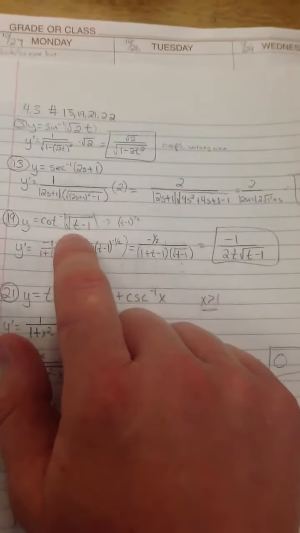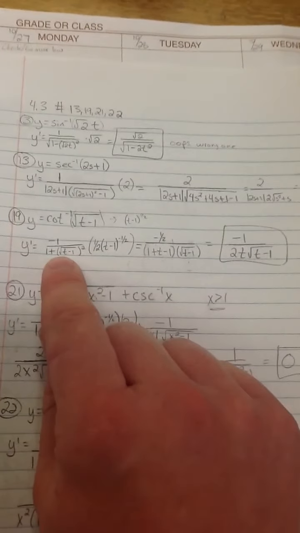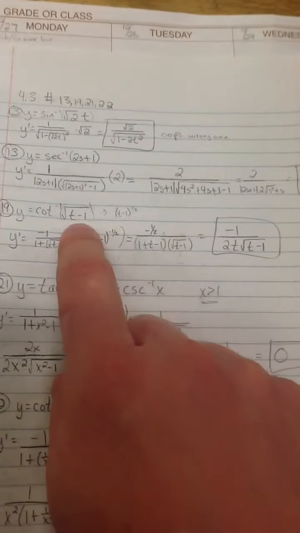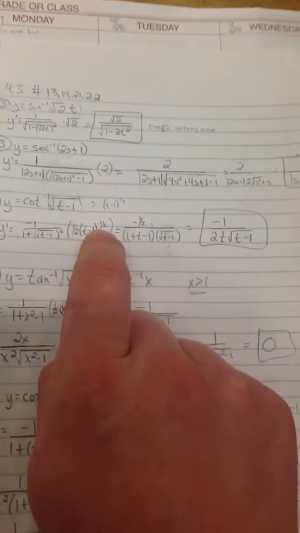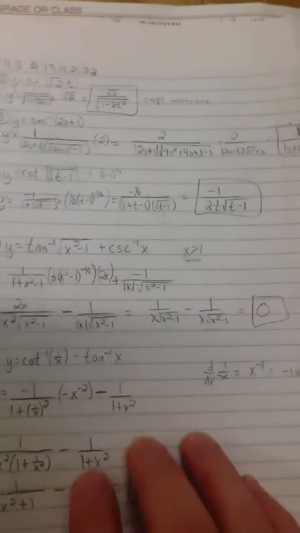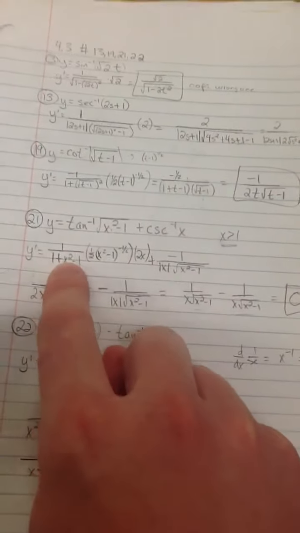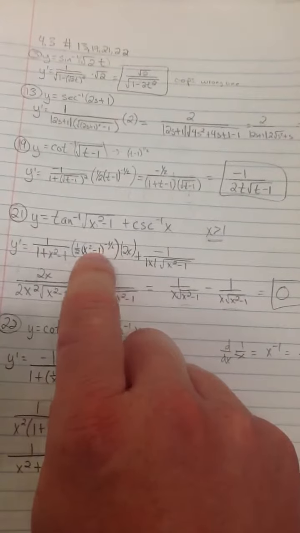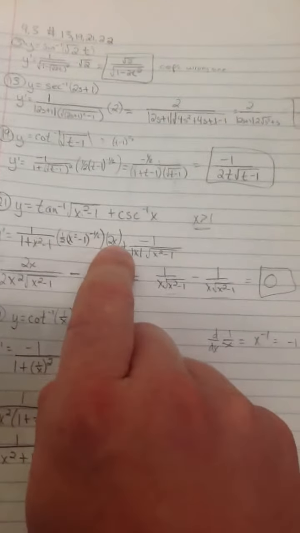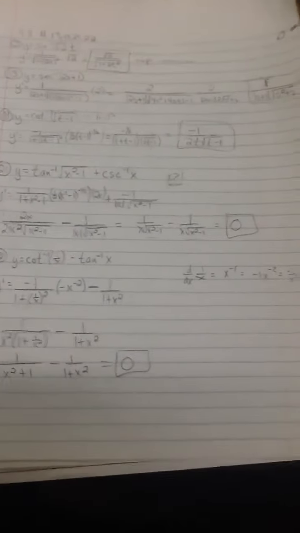Like on 19, same thing. You have to remember the derivative of the inverse cotangent is that thing times the derivative of the inside. So the derivative of t minus 1 to the 1/2 is 1/2. So you have to do chain rule. There's one like this one where you had to do chain rule twice, because you had to do the derivative of inverse tangent times the derivative of x squared minus 1 to the 1/2, which is that, times the derivative of the inside. So chain rule it up. Lots of chain rule. If you're not getting the right answers, that's probably your problem.